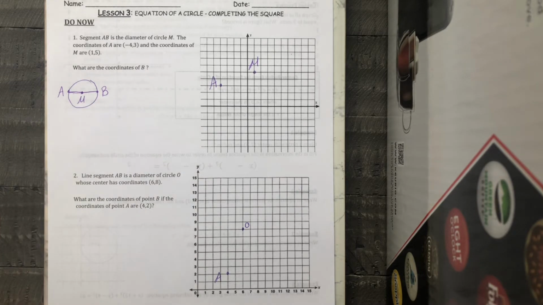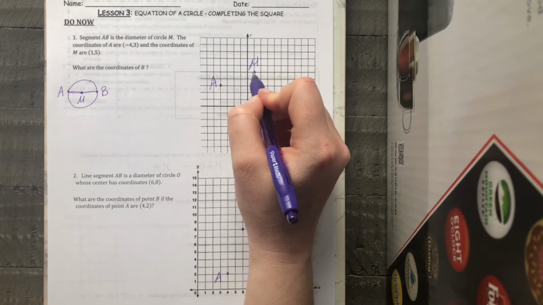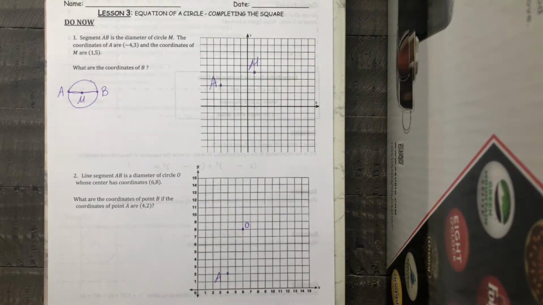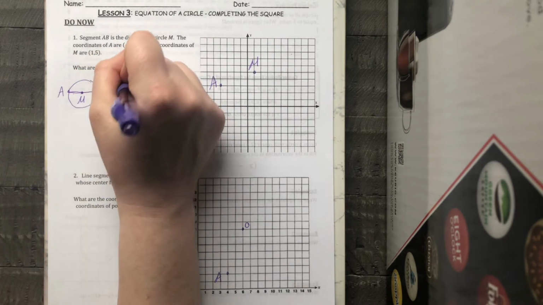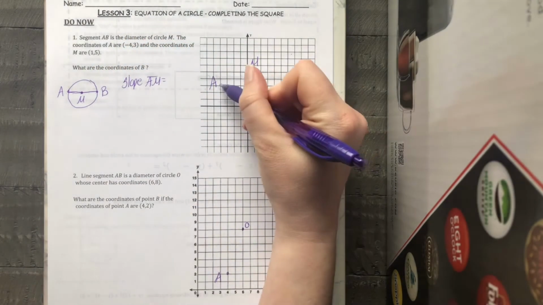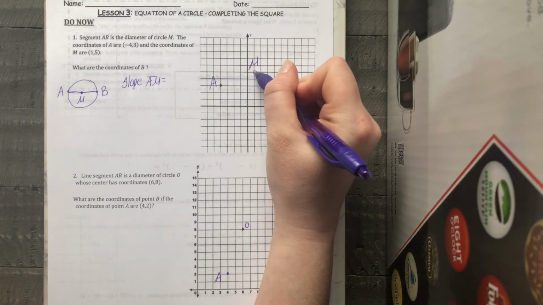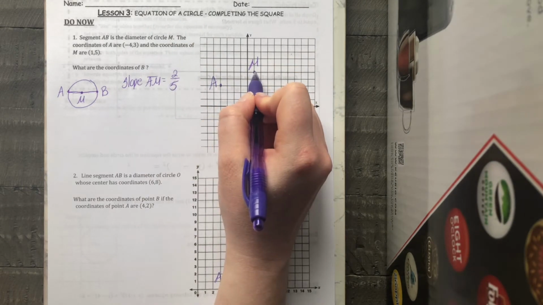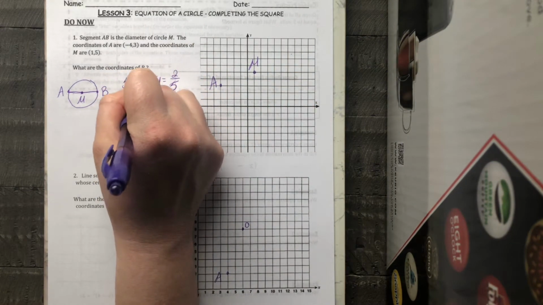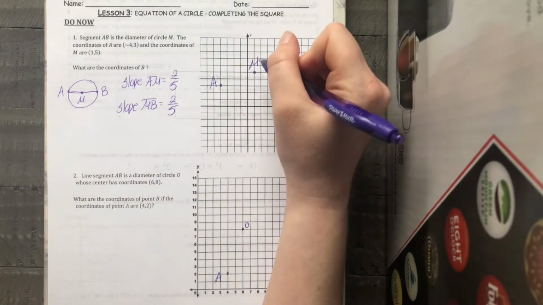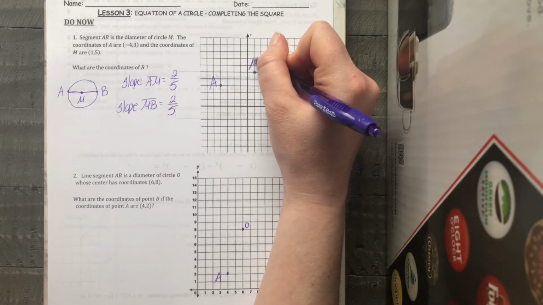I can't look at the distance from A to M though, because I can't count these boxes. I could use the Pythagorean theorem, but that's kind of over the top. So I'm going to show you a shortcut, which is slope. I'm going to find the slope of A to M. It looks like I have to rise 2 and then run 5. So I know that the slope from A to M is 2/5. That means that the slope from M to B also has to be 2/5. So I'm going to count that up. I'm going to go up another 2 and run another 5.